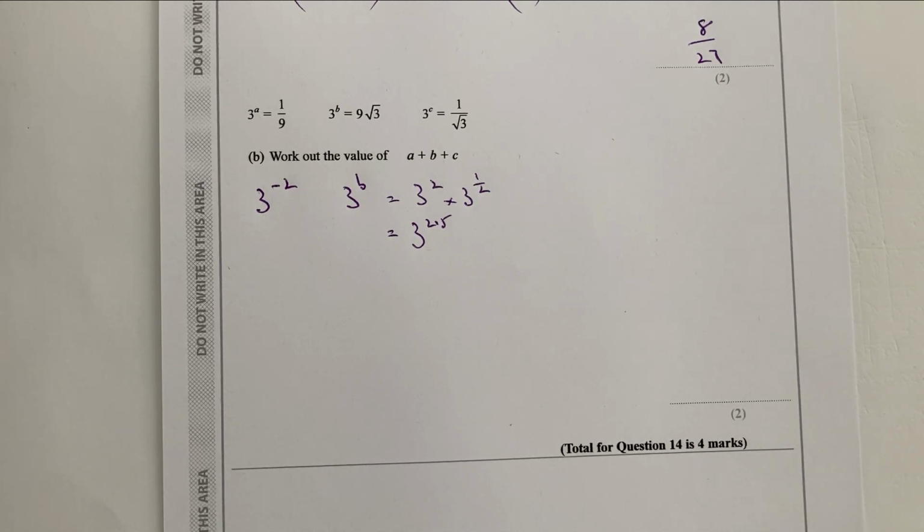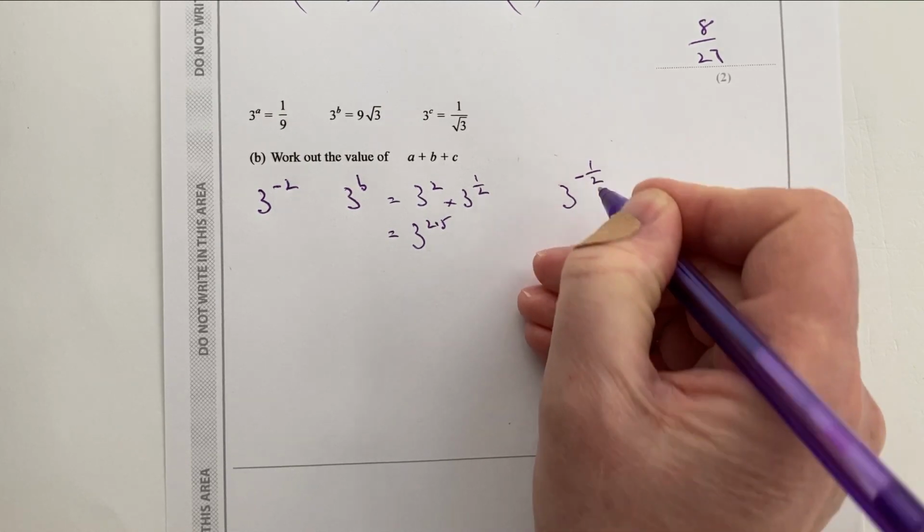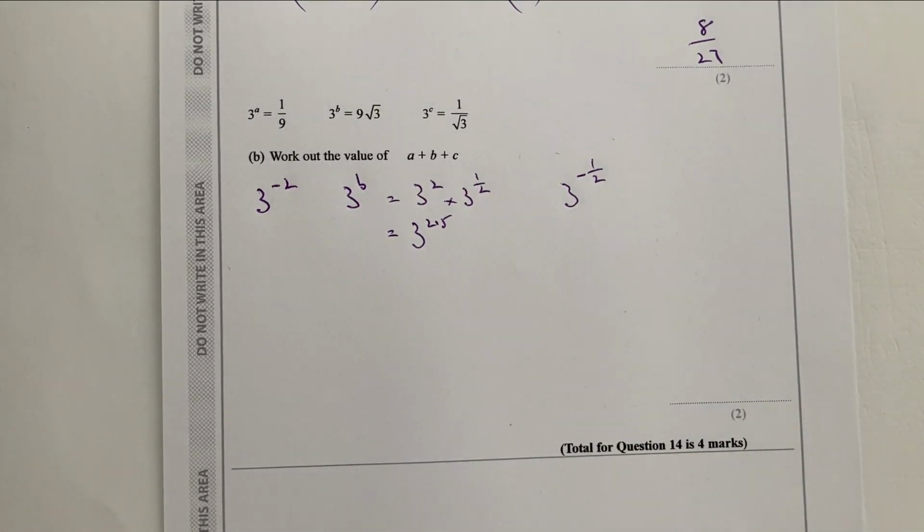Okay, so the last one then is 3 to the power of c equals 1 over the square root of 3. Well, again, it's a negative index because it's the reciprocal. So actually, I could write that as 3 to the power of minus a half. Remember, the square root just means the index is a half.